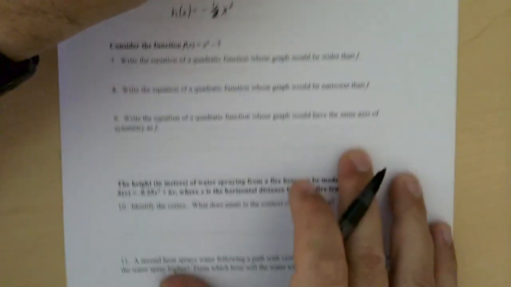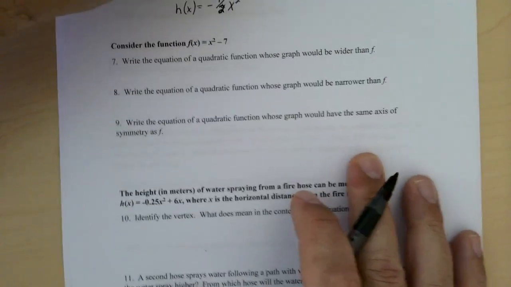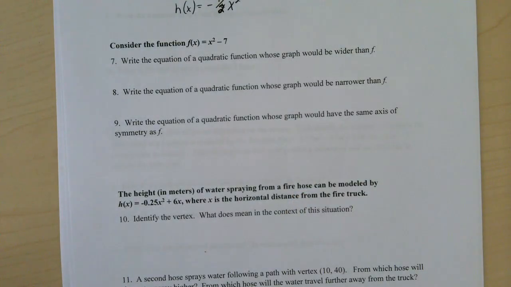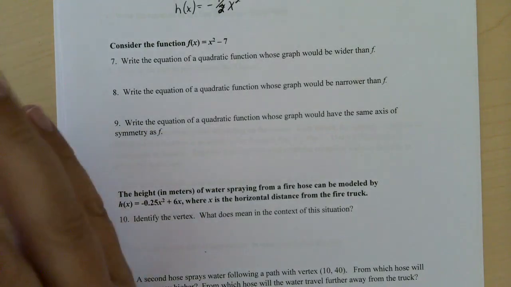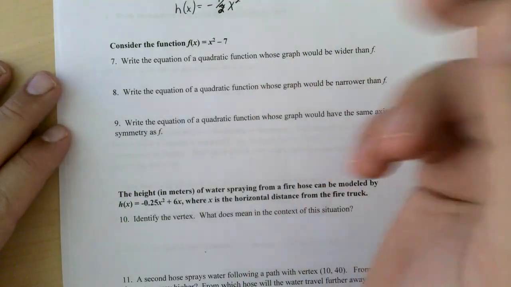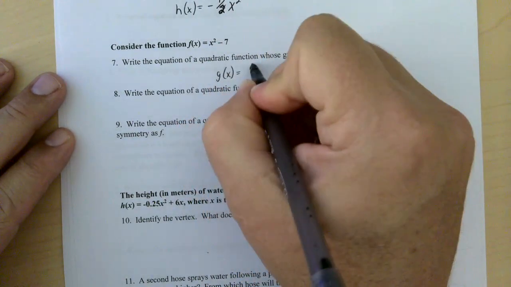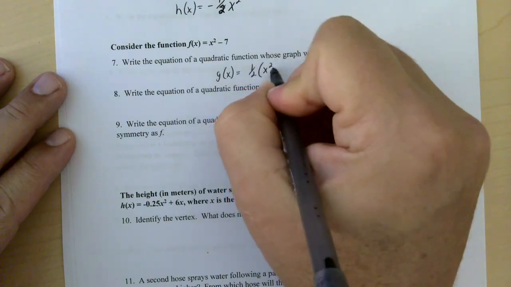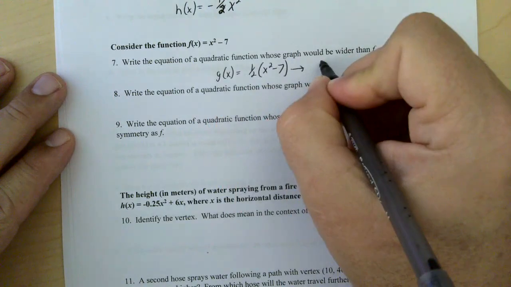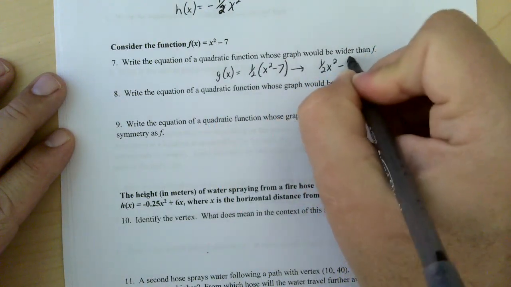Okay, this next part, I just want you to be aware of how we can make a graph wider, how we're going to make it narrower, and so on. So write an equation of a quadratic whose graph would be wider than f. So you put any number, okay, it's up to you, any number between 0 and 1. So I'm going to stick with, here, this time I'll do a 1/4. So we'll call this g of x, and I'm going to put a 1/2 in front. So really, if I simplify this, it's going to be a 1/2 x squared minus 7/2.